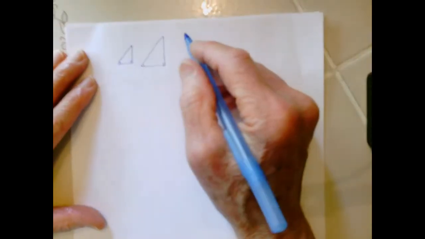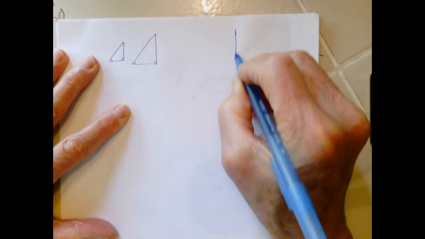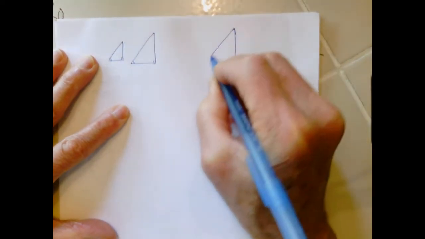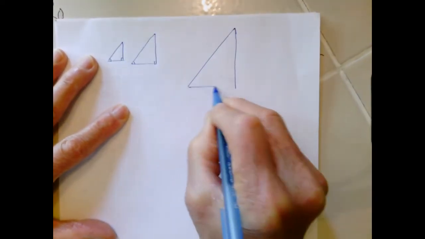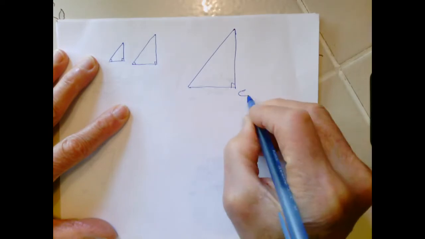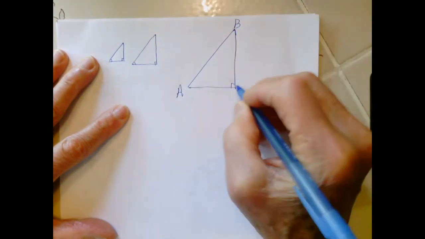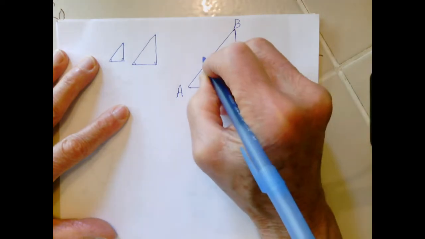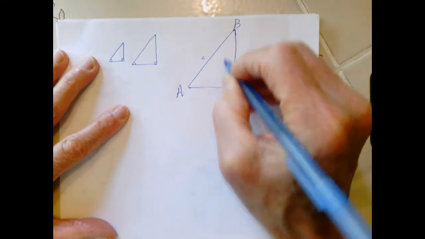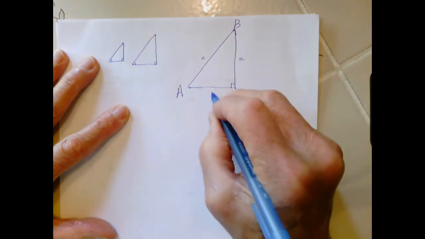Let's go over here now. I'm going to give us a triangle here. A right triangle. This is a right angle, and we're going to call this angle C. A, B. This side over here, I'm going to put a little c, and the opposite to A is a little a, and opposite to B is a little b.